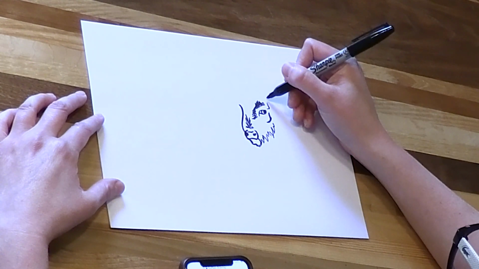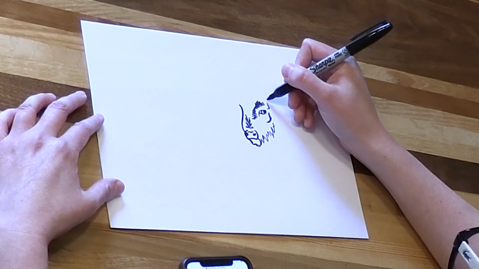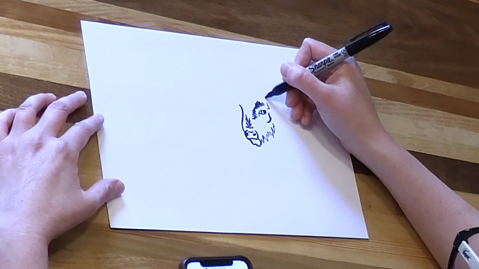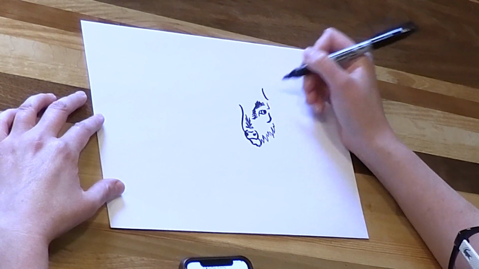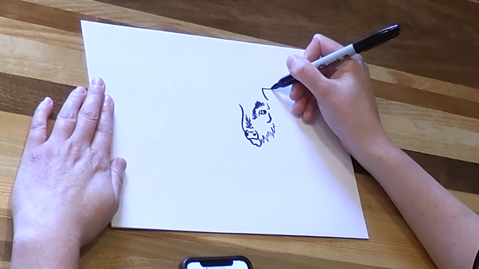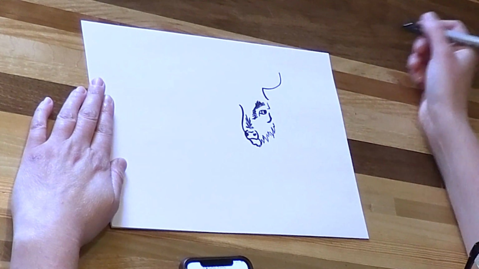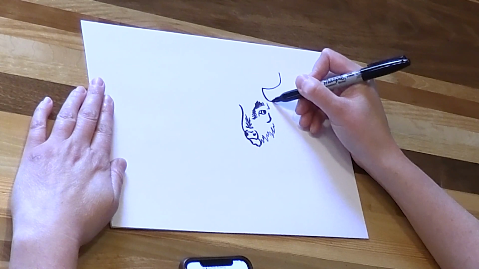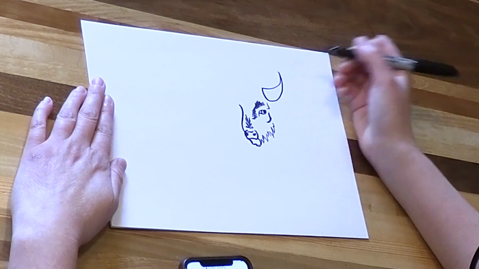And then we're going to draw his horn. So right up from that line we just drew, we're going to do a big sloping line to be the side of his horn. And then we'll do one line that goes up and then follow along on the bottom line to make his horn there.